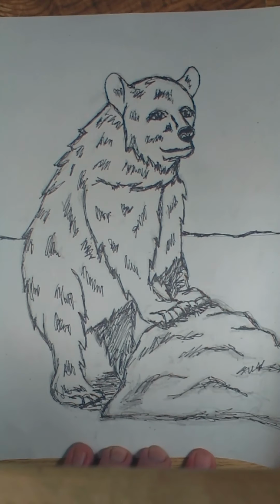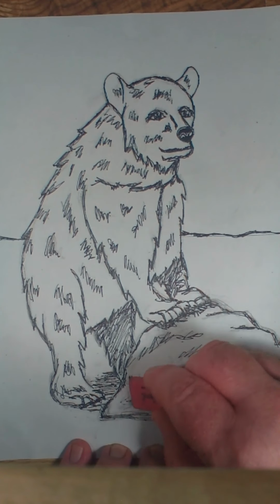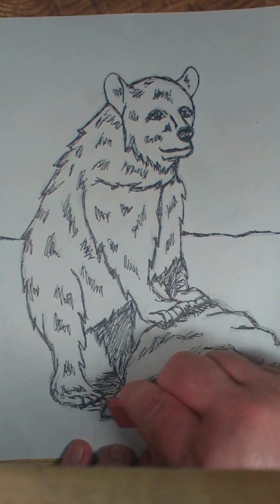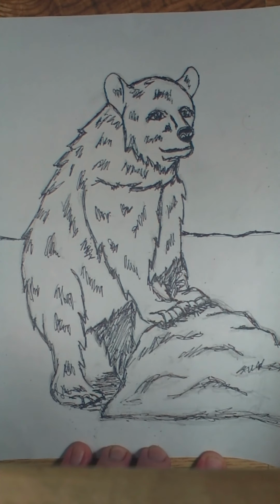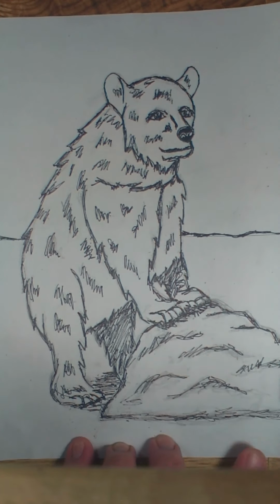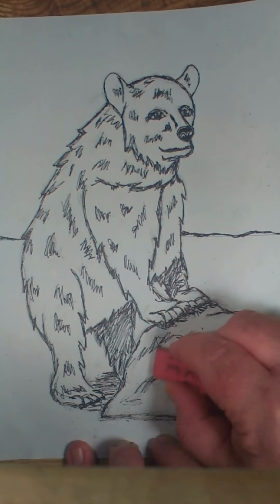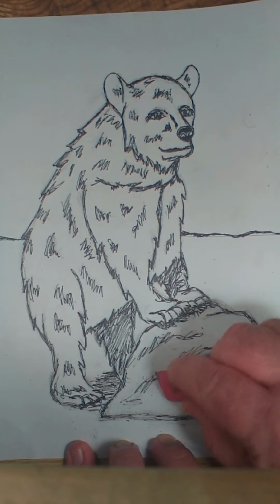Happy Thursday. I got to tell you, I feel like I could scream a little bit because, as you can see, my Grizzly Bear picture has really evolved since yesterday, and here's why.